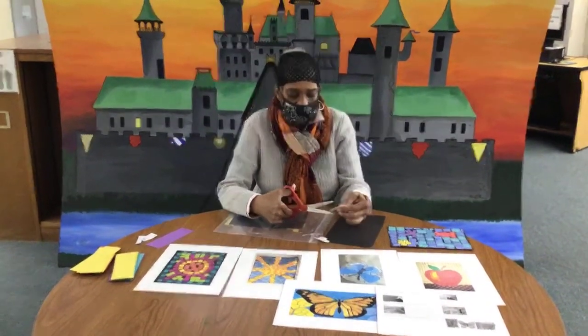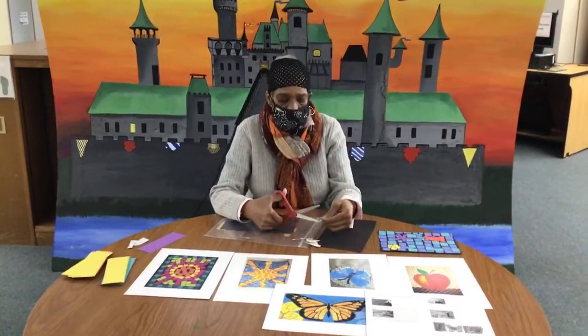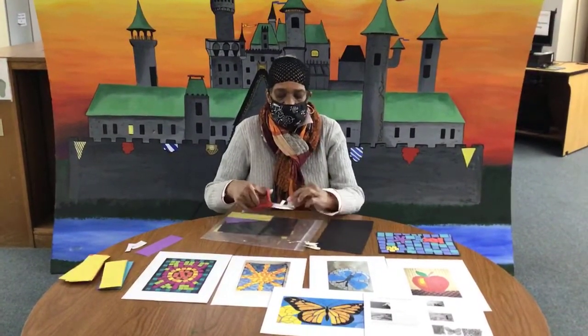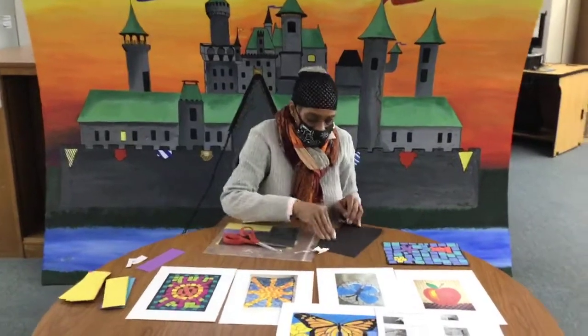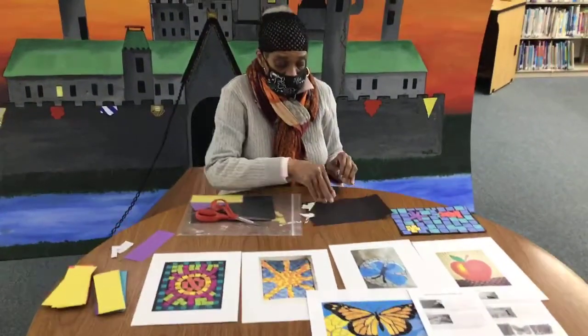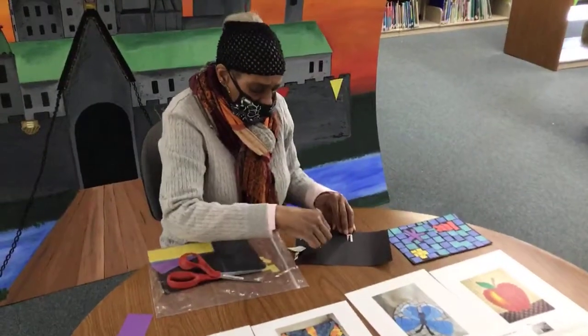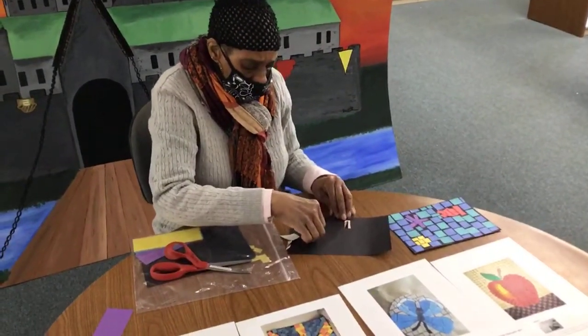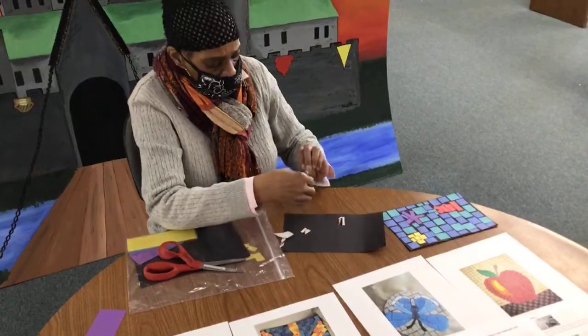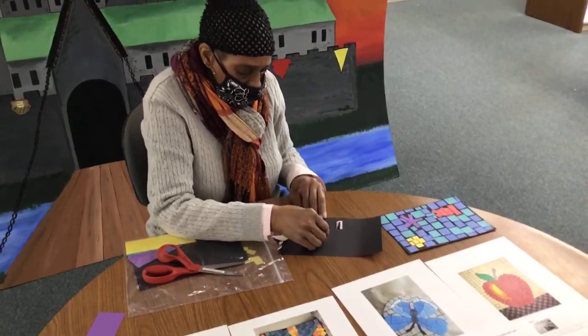Let's see how I do. I don't want my pieces to be too small, but remember where they go. Because that would be bad if I couldn't put Skippy Jones back together. But, let's see, I could put him there, and I'm gonna leave a little space between each one of these cuts. So there are his feet.